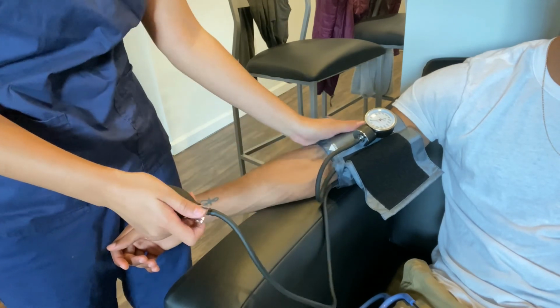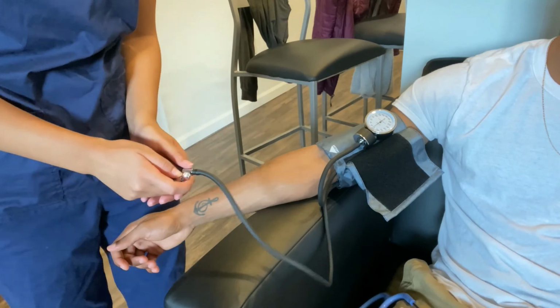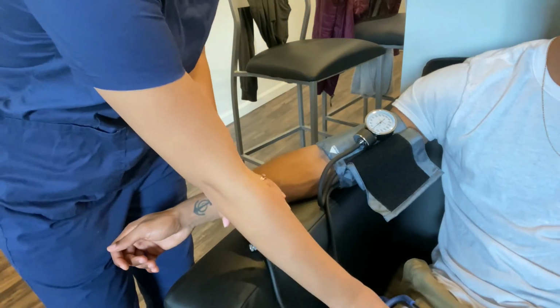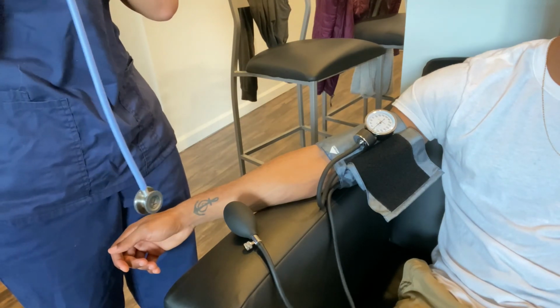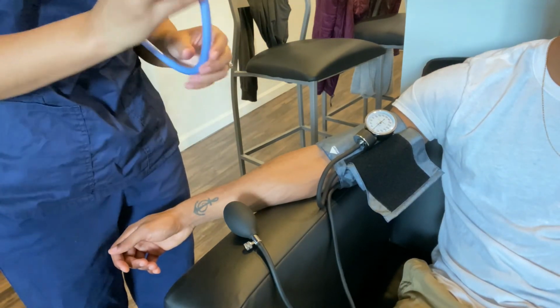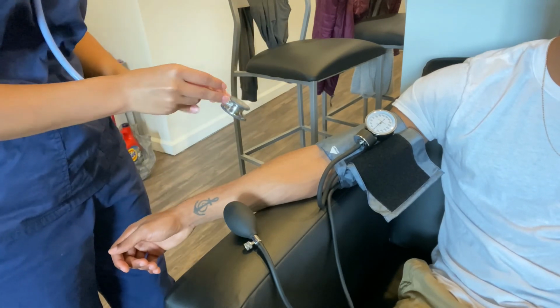So you want to deflate the cuff. And then you want to add about 20 to 30 to that to repump the cuff. Give the person some time for their arm to relax after deflating the cuff. I'm going to take my stethoscope. I'm going to place it on that pulse that I just felt.